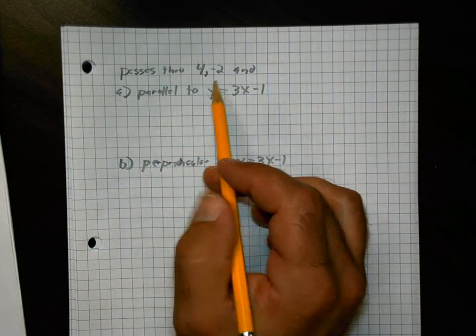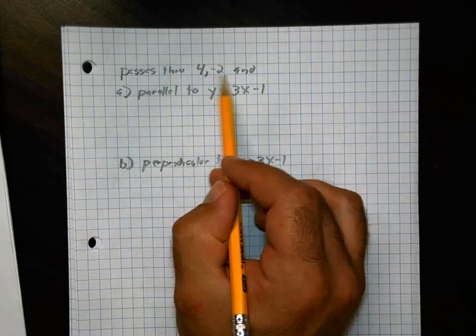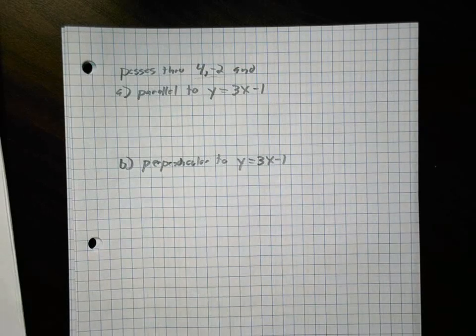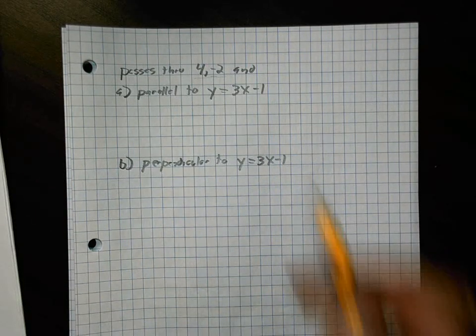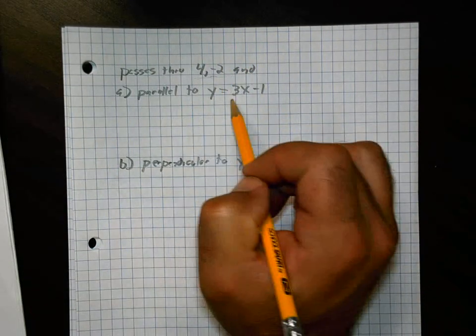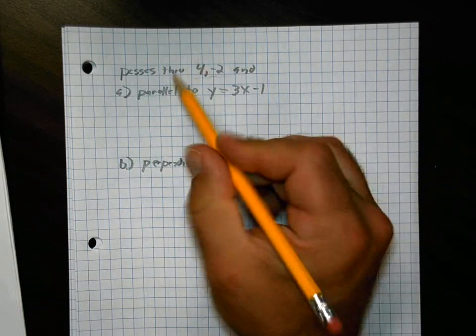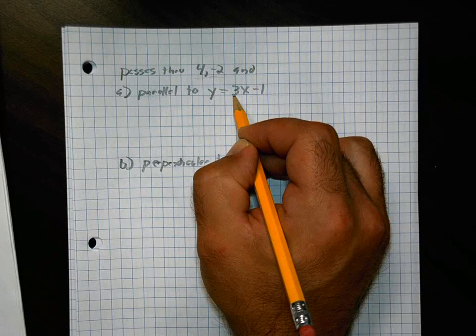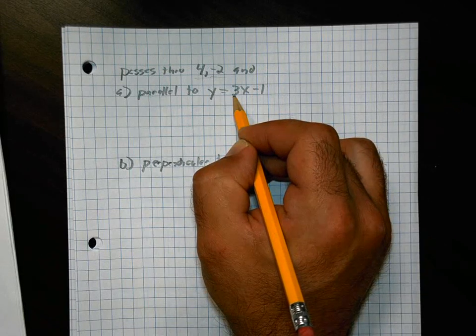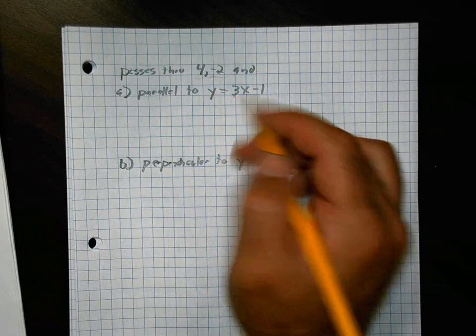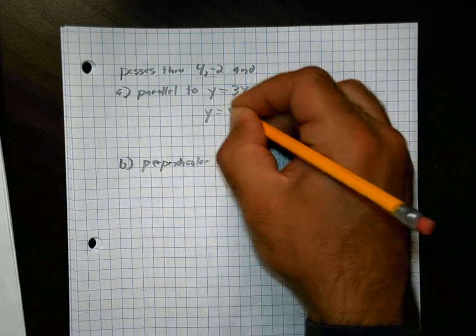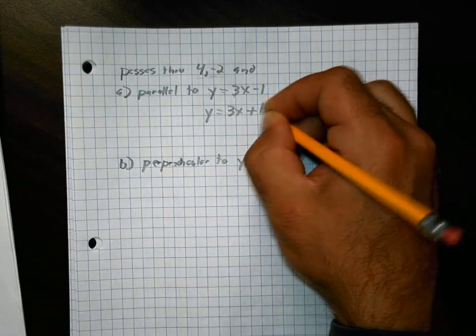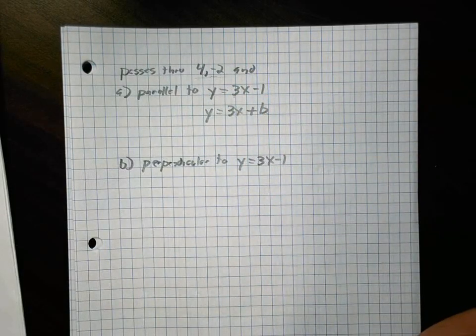So basically we have the second case where we have a point and we know the slope. If it goes through this point and it's parallel to y equals 3x minus 1, and the slope of that line is 3, then my new line also has a slope of 3 because they're parallel, so they have the same slope. The only difference is it has a different y-intercept.